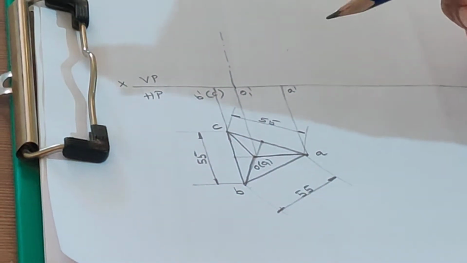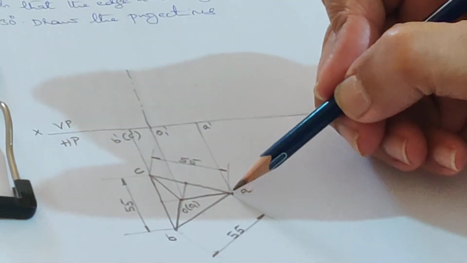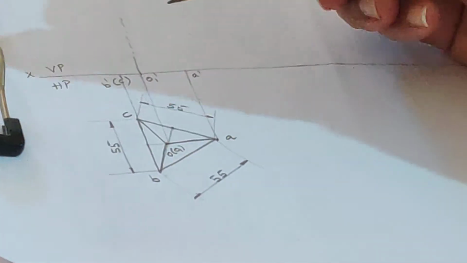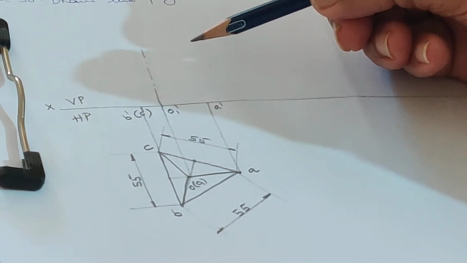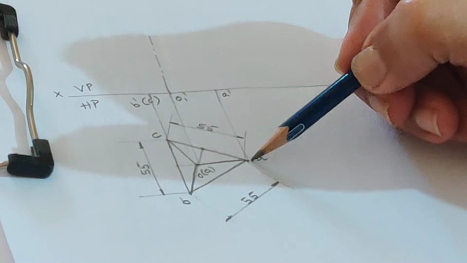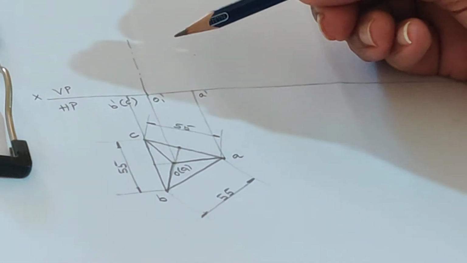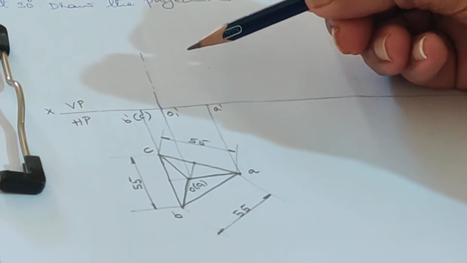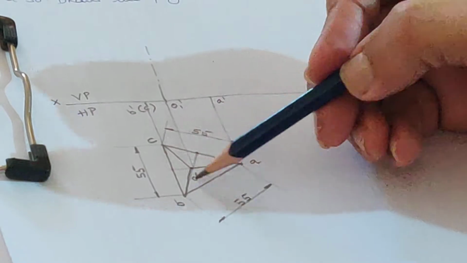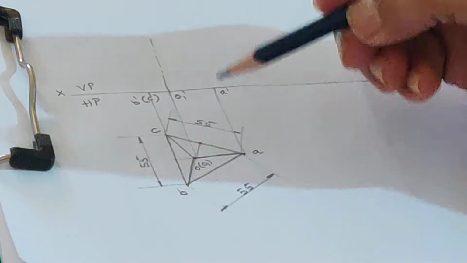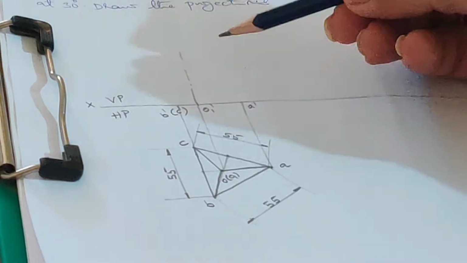So if you remember in your straight lines, there is one true length principle. If the top view of a line is parallel to XY, then its front view should be true length. This is one of the true length principles in projection of straight lines. So because OA is parallel to XY, its projection should become true length. In other words, the front view should be true length. OB and OC are not parallel to XY, so they will not be in their true length in the front view. It is only the slant edge OA that will be in its true length in the front view.